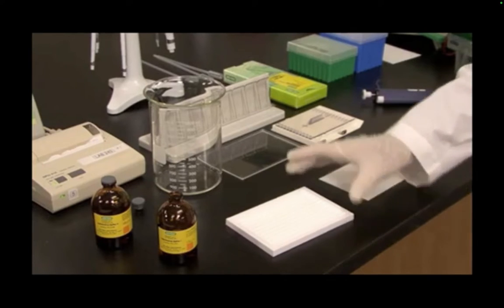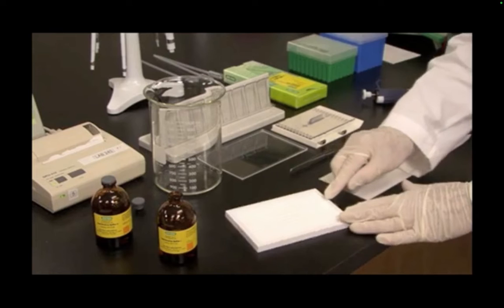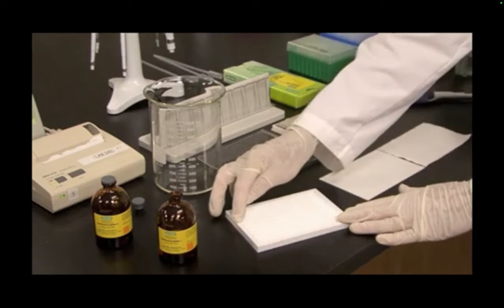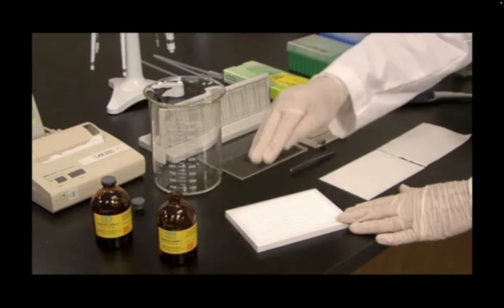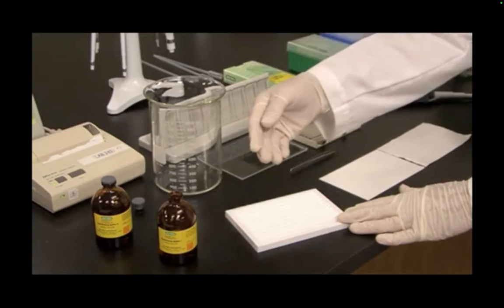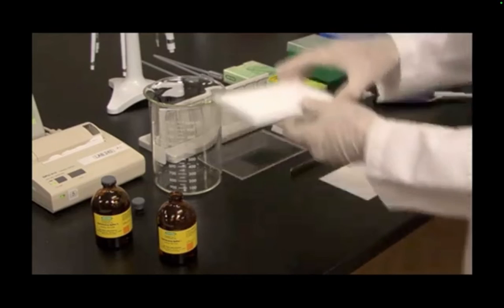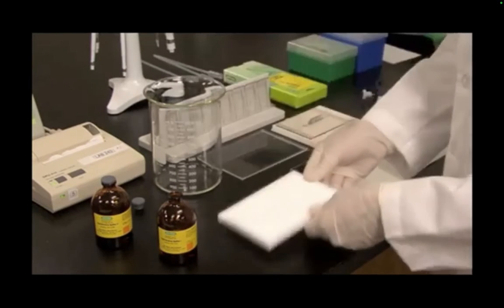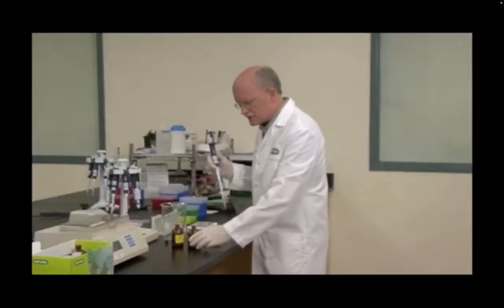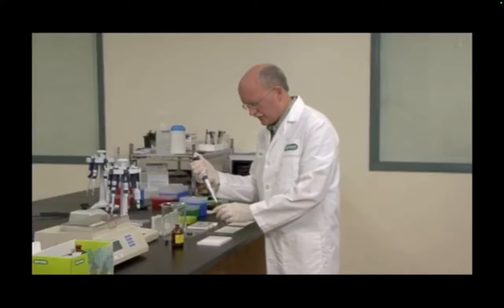Now, note that the rehydration tray has an angled end and a straight end. Whenever you're pouring out liquids, use the straight end so that it does not slide out of the tray. So it's now going to be kept on a rocker for about 1 hour. Now add 2 milliliters of buffer number 2.